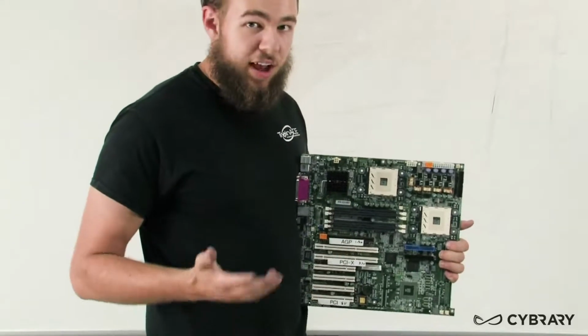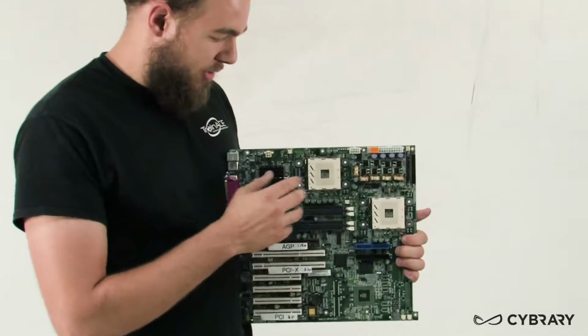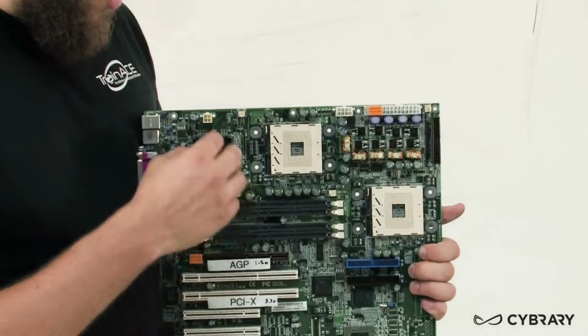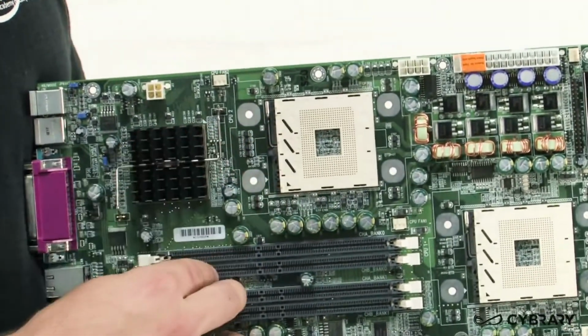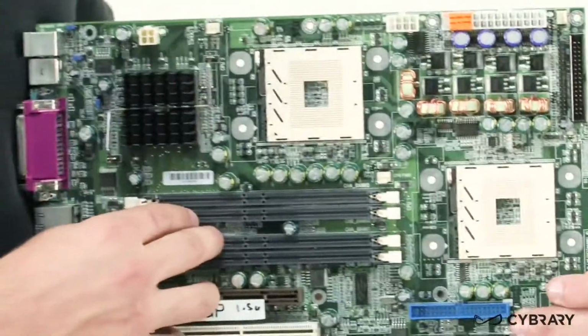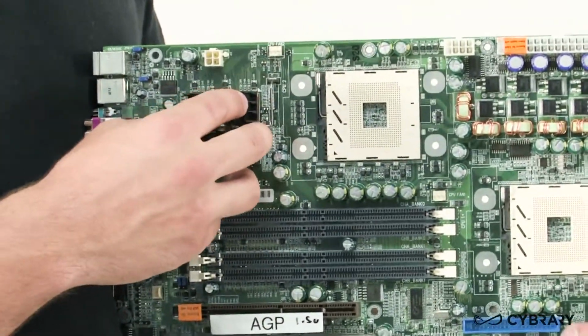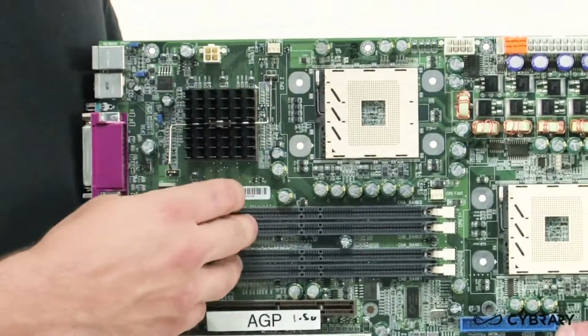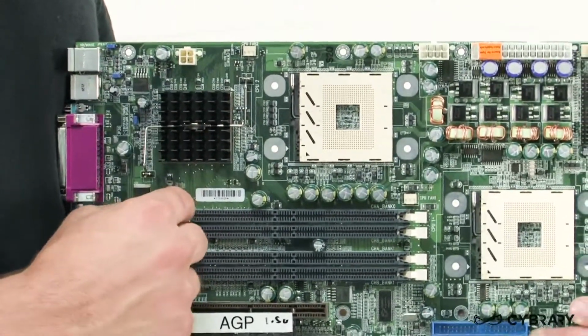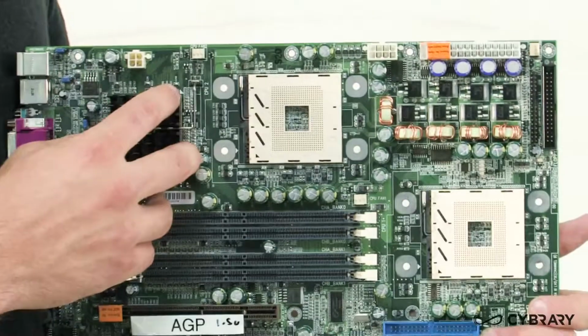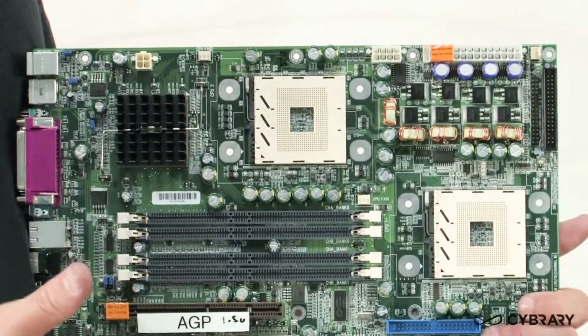Now, what a North Bridge and South Bridge do: the North Bridge and South Bridge essentially are additional communication points for the CPU talking to different parts of the computer. The North Bridge on the computer usually handles memory and graphics and also communication to the South Bridge. The South Bridge controls the input and output controller hub.